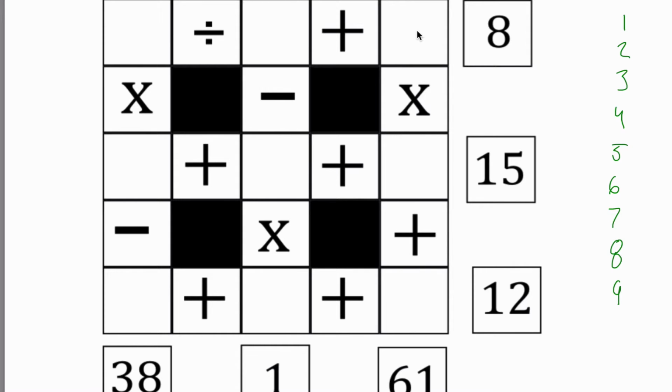So at the very most, this number is 6 right here. So this number, at the very most, is equal to 6. It might be less than 6. It might be 5 or 4 or 3 or 2, something like that. But at the very most, it's 6.